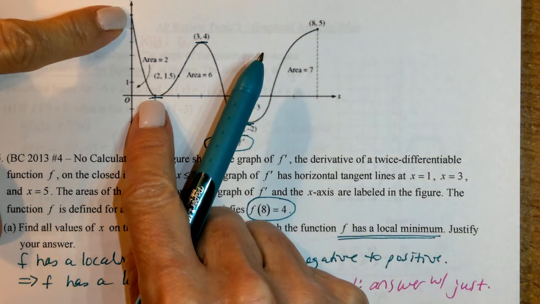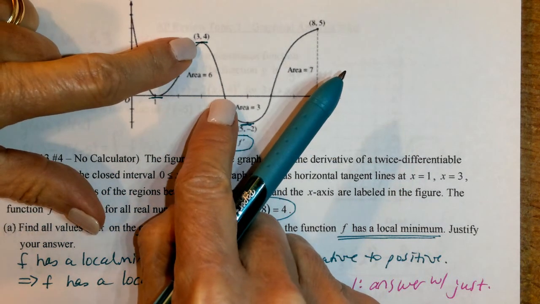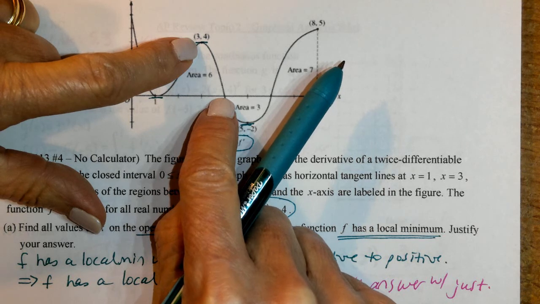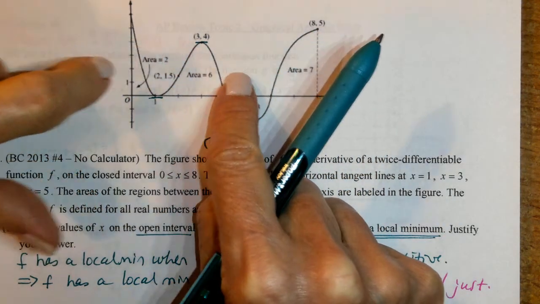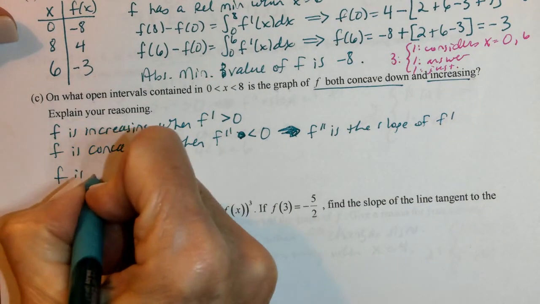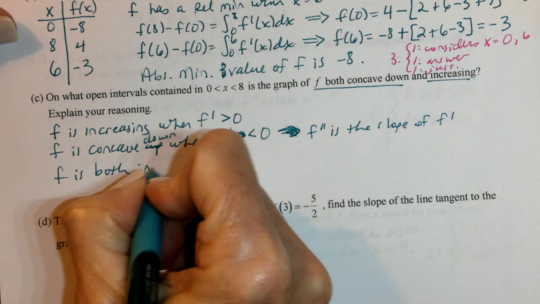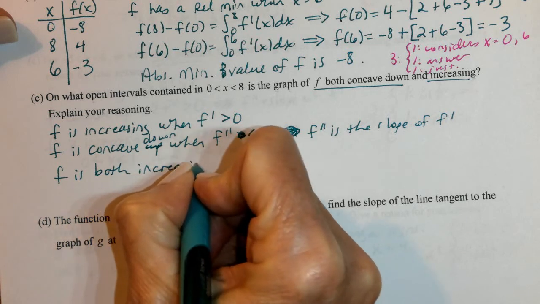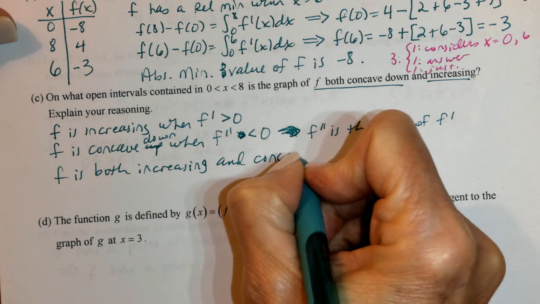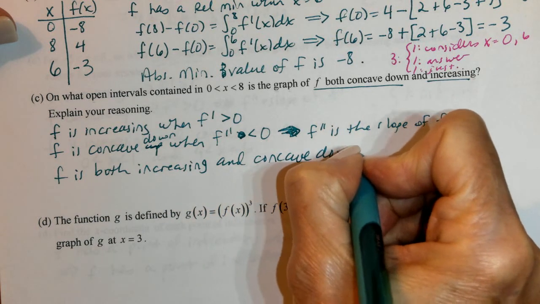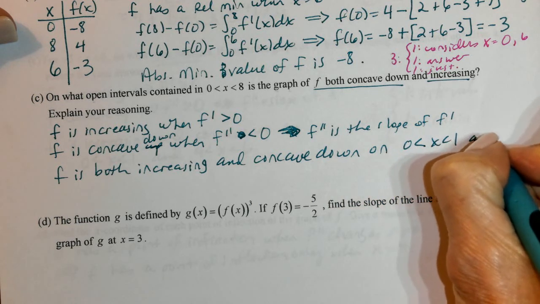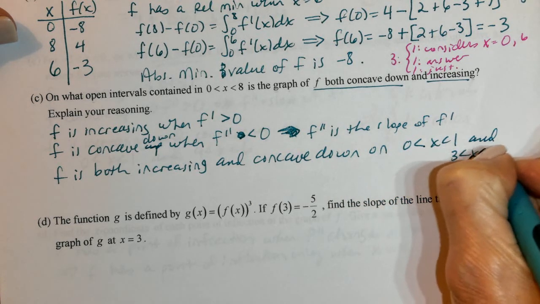0 to 1, 3 to 4, and that's it. Everything else is positive slope. So 0 to 1 and 3 to 4. So f is both increasing and concave down on 0 to 1 and 3 to 4.